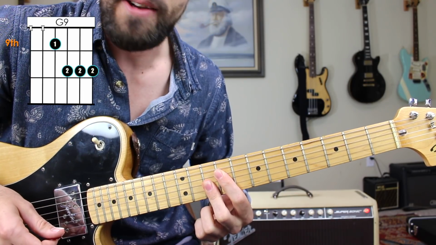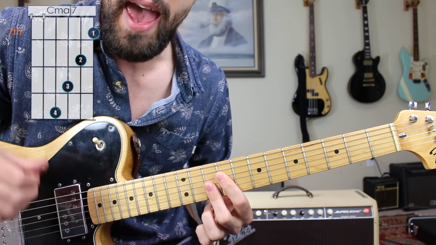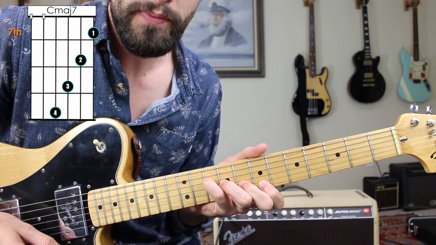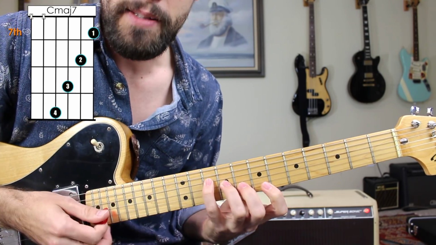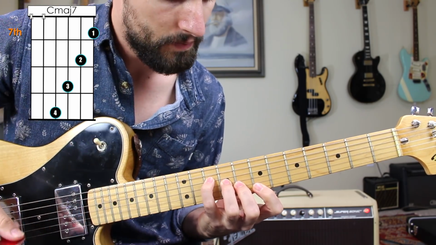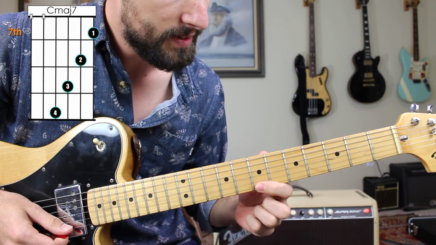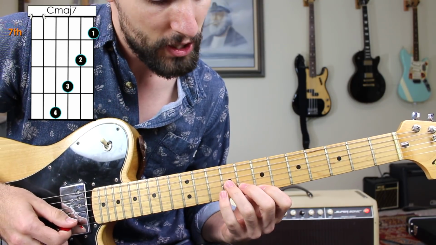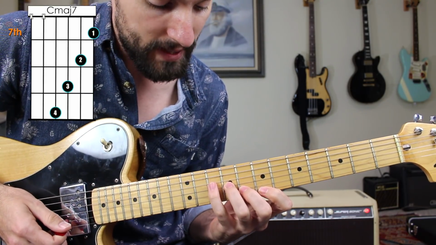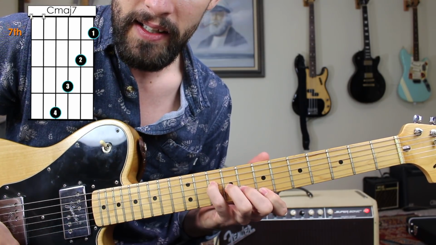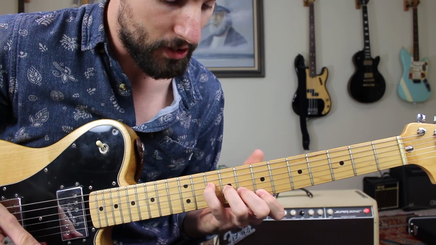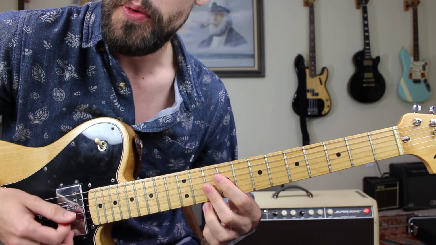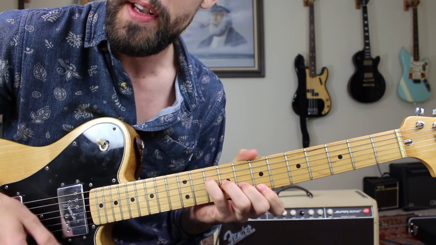And then finally we're going to have this really beautiful and extremely useful version of our C major 7 chord, in a position that I call my staircase position. Index finger 7, high E string, the middle finger on the B string 8, the ring finger on the G string 9, and the pinky on the 10th fret of the D string. The staircase position.